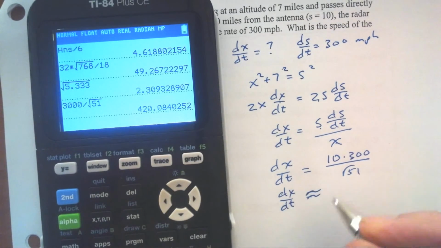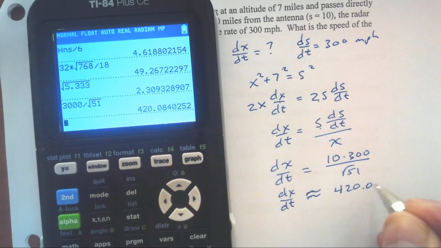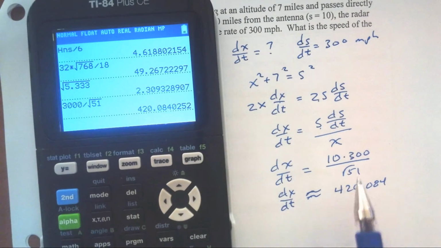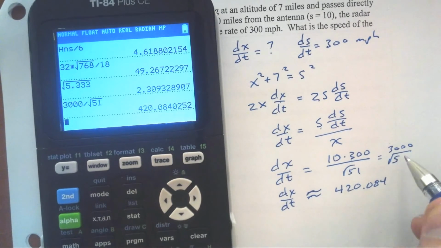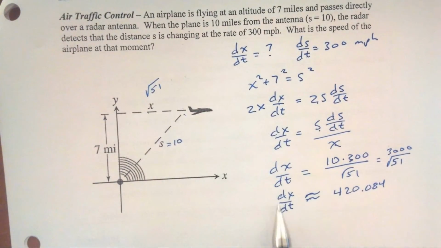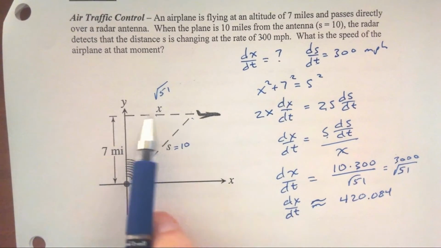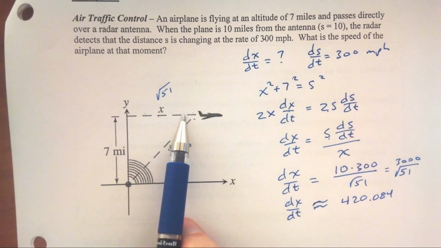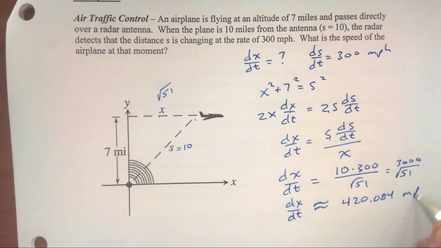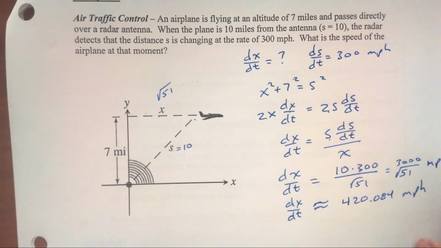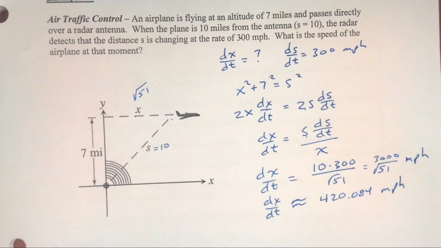dx dt is approximately, how do we round in AP Calculus? 420.084. Unless we're asked differently, we either give an exact answer, which could be 3,000 over root 51, or we round to 3 decimal places. What's our unit measure? Well, dx is a change of distance, and that is miles, and we are miles per hour. Okay, so that is where we're heading.